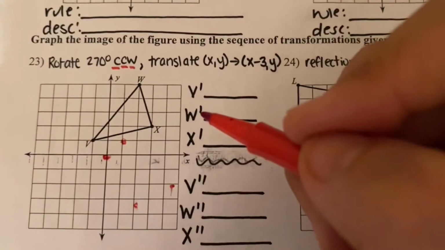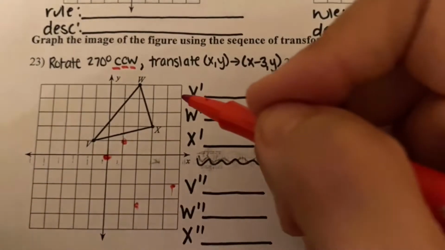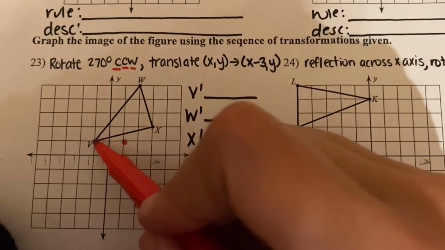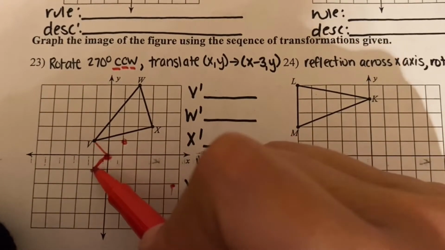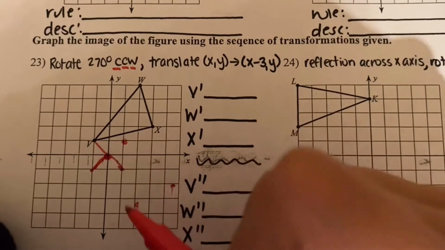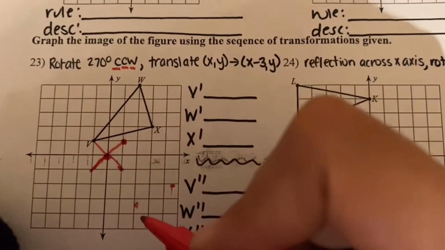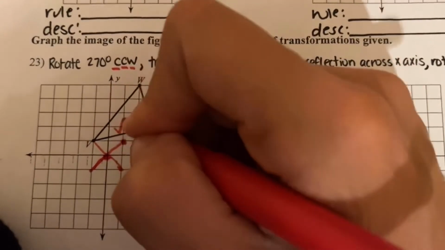Okay. So, the V was in quadrant 1. Now it was in quadrant 2. Then it was in quadrant 3. So, now it's in that quadrant. Cool. V prime. What about W?